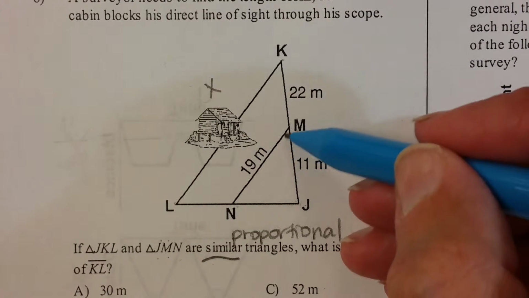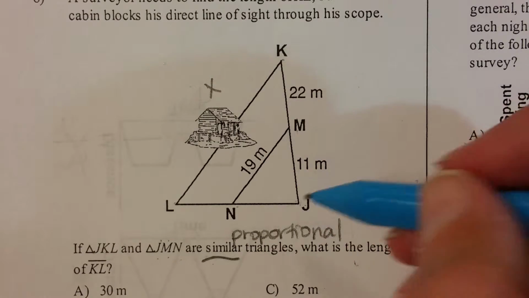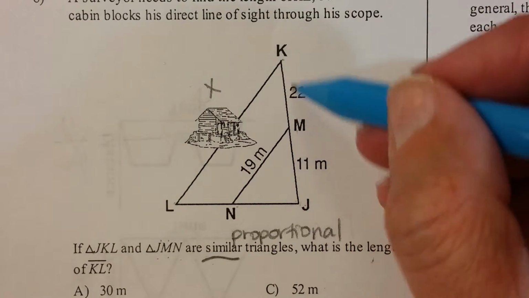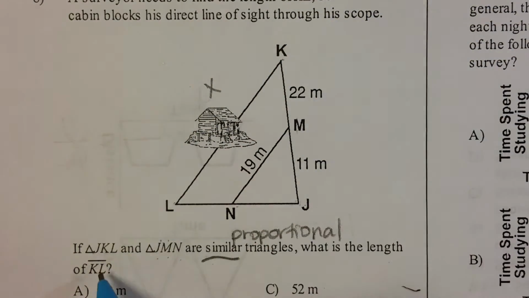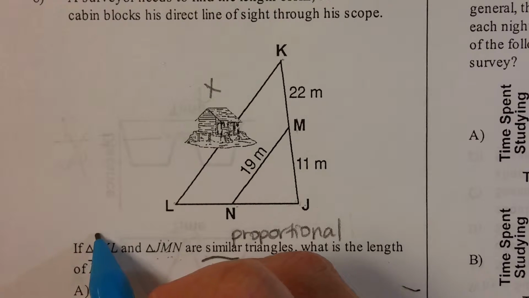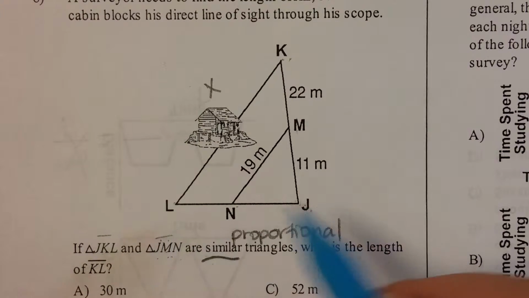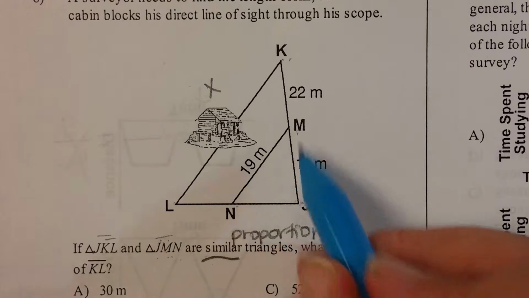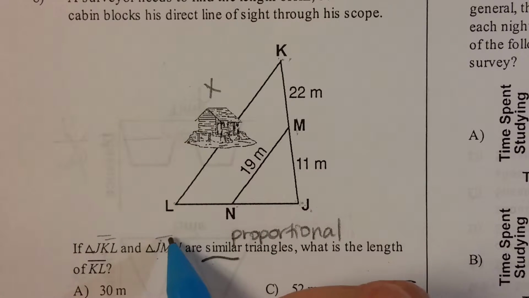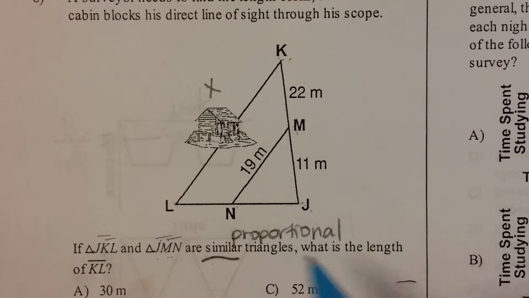Alright, so if I'm looking at this, in this small triangle, I know two sides. And in this big triangle, I know one of the sides, and it's asking me to find another corresponding side. I should be able to tell what each side corresponds with based on the way that this is written. So JK should correspond to JM. KL should correspond to MN. Alright, so I should be able to set up that proportion.